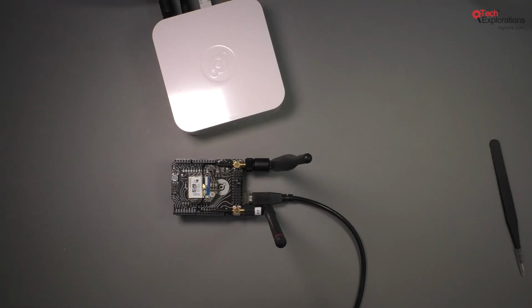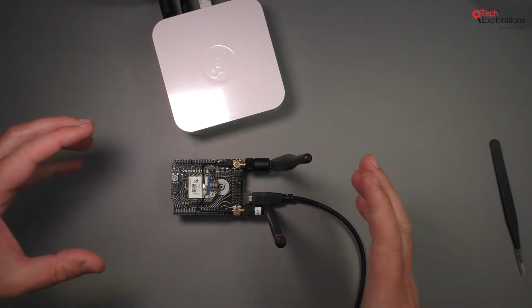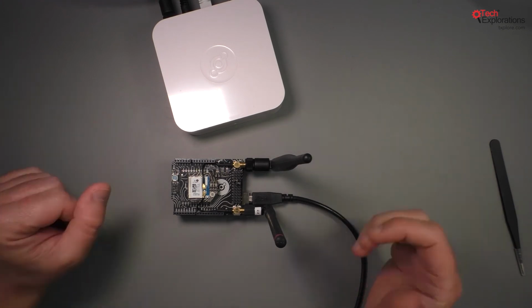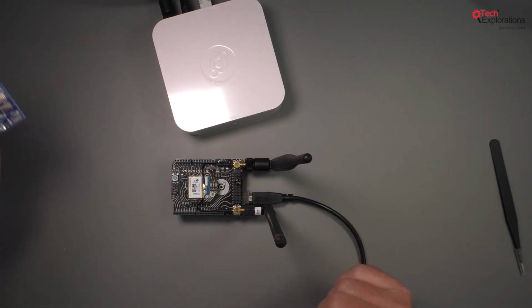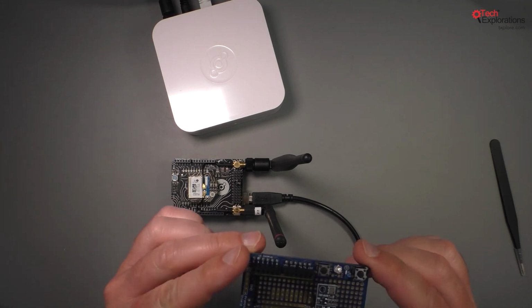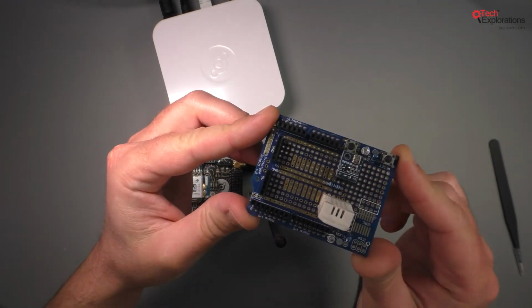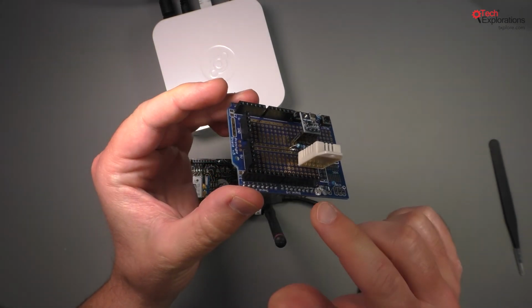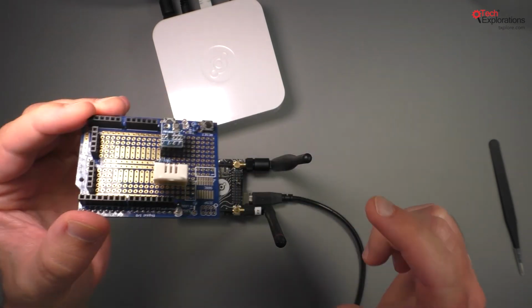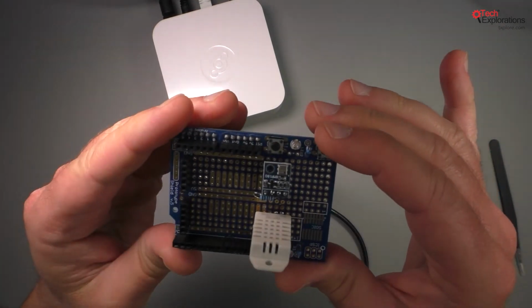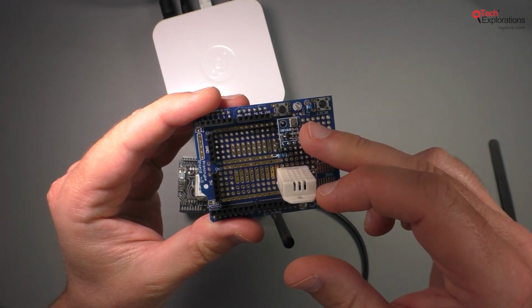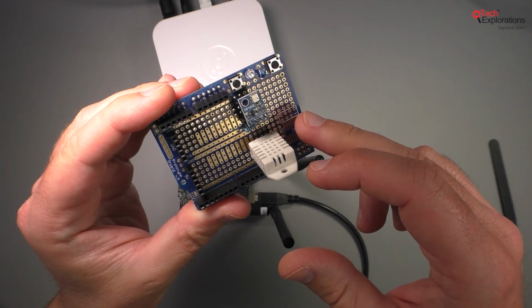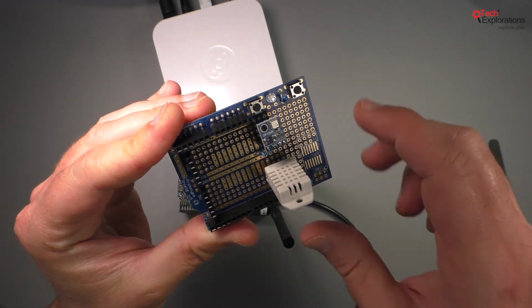What I want to do in the next lecture is to take this setup one step further. So I'm going to connect my prototyping shield with a couple of sensors and an LED on top of the Helium, and I'm going to get real data from the sensors sent over to the request bin as well.